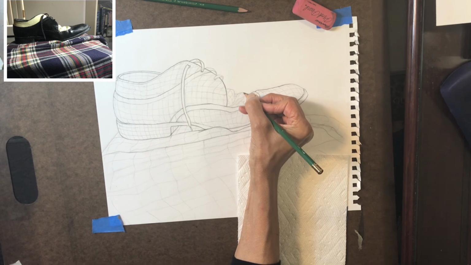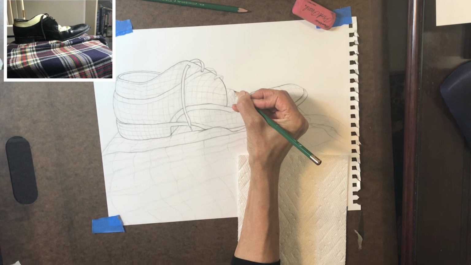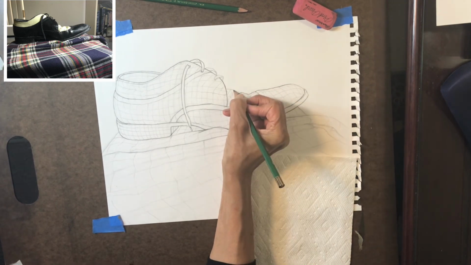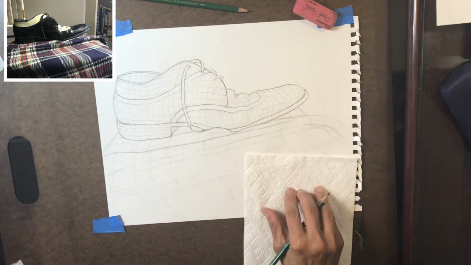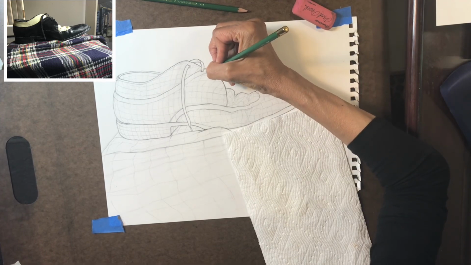Go back here and establish that edge a little bit more. Put those dark in there so you can tell the way they're moving. I think I will establish a little bit more of a darker edge with these shoelaces.